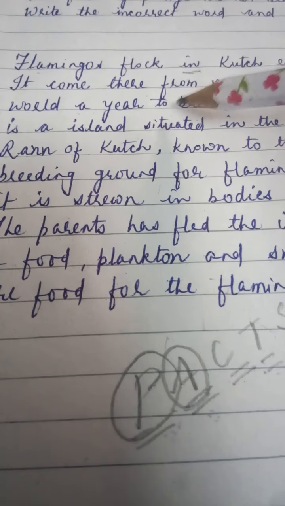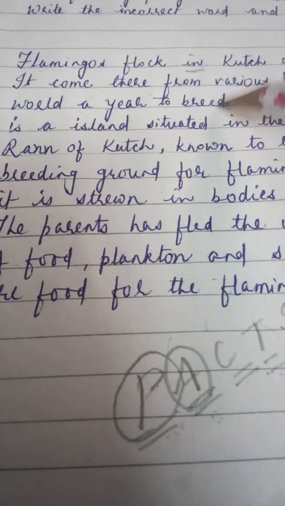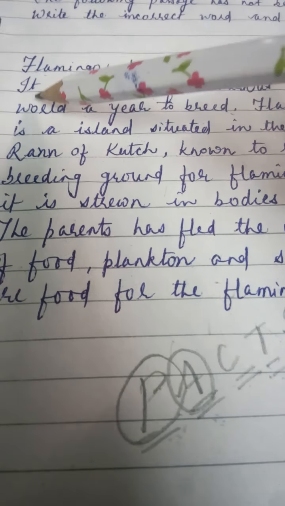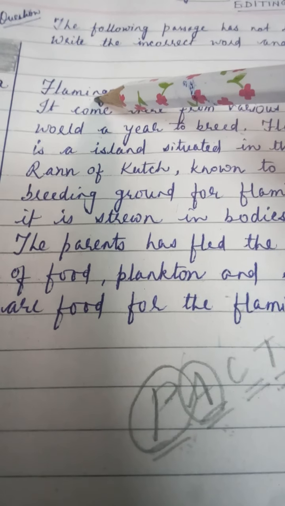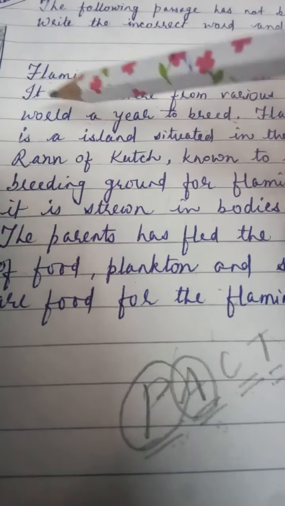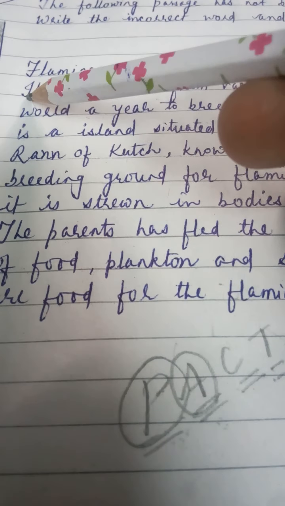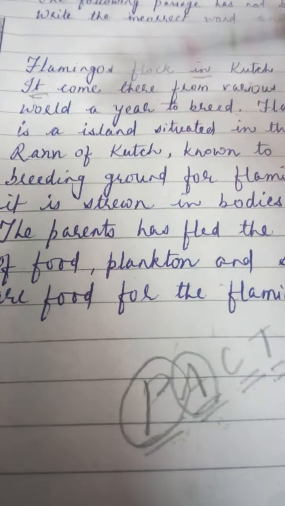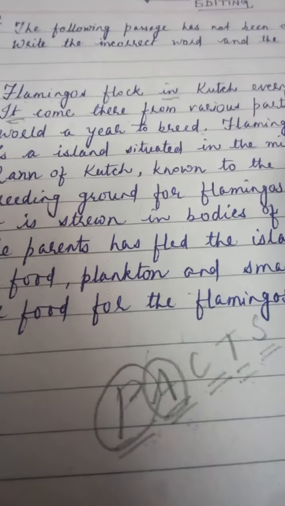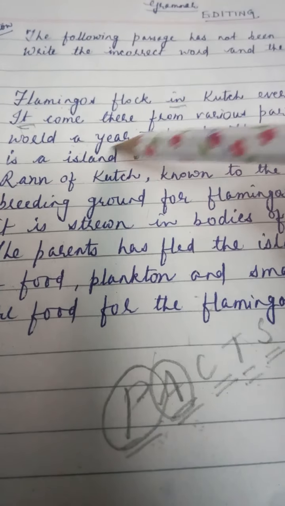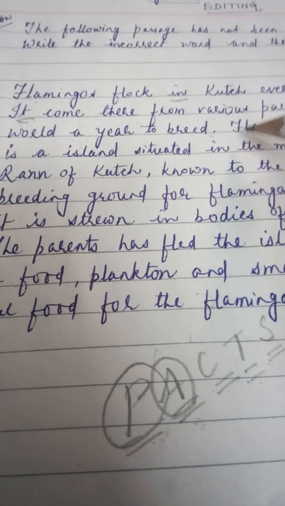So read the complete sentence, then find the error. It come, here it refers to the plural flamingos. So definitely in this sentence, in place of it, it will be they. They come there from various parts of the world a year to breed.